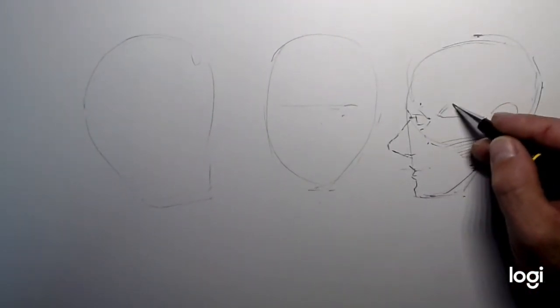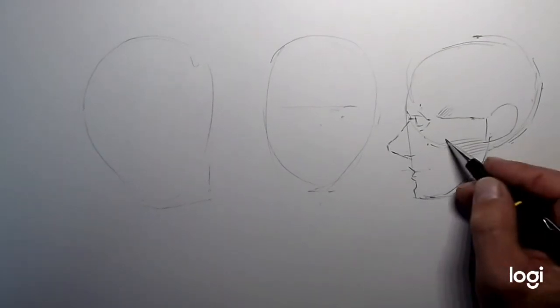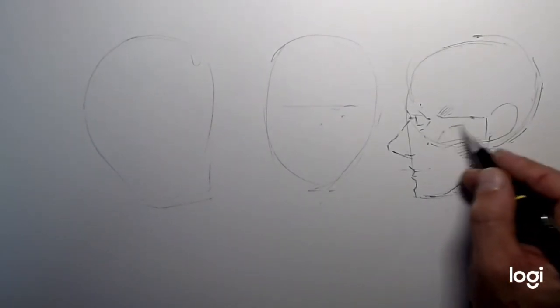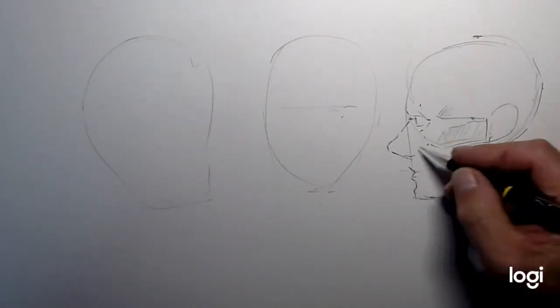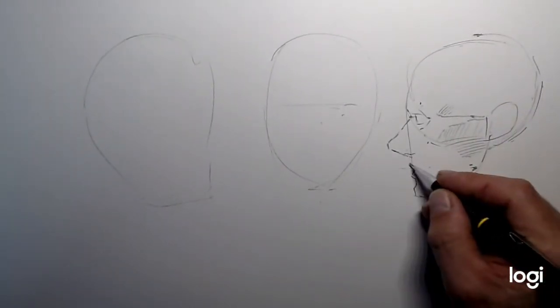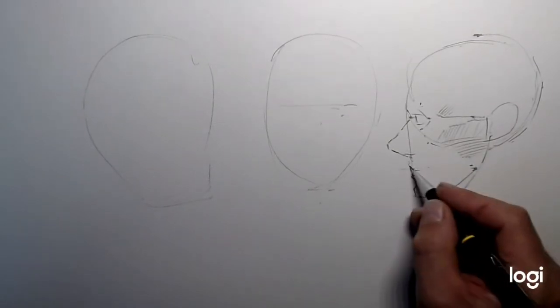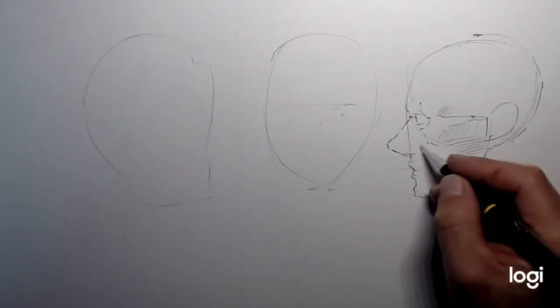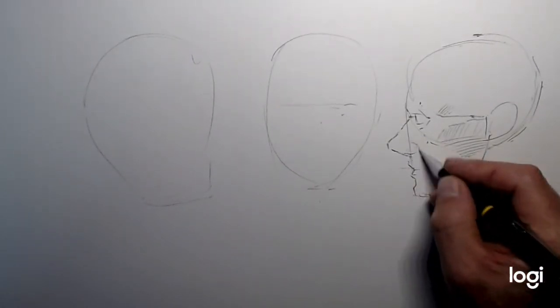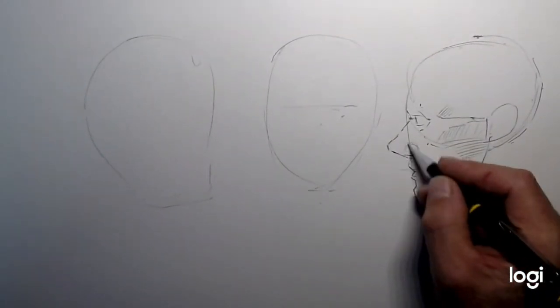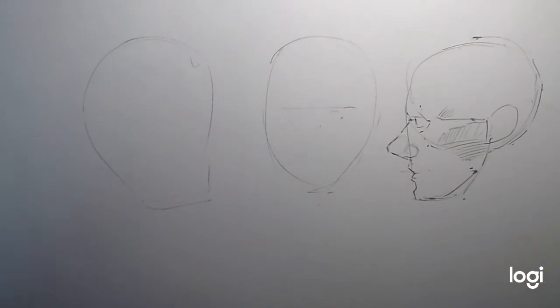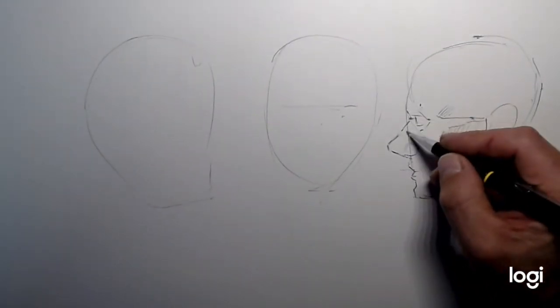Over, a little in, up and over and in. Okay, so wrapping around, remember this form here, which wraps around, there's a mass right there, which is the nostril. There's another mass right there, which is the ball of the nose.